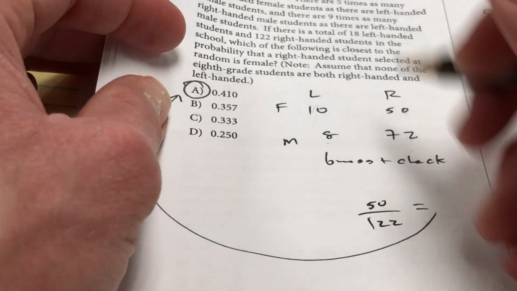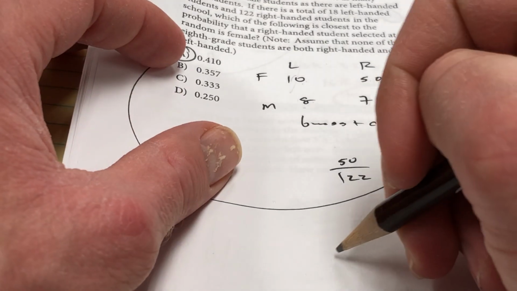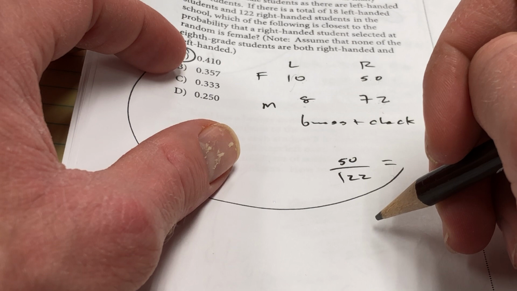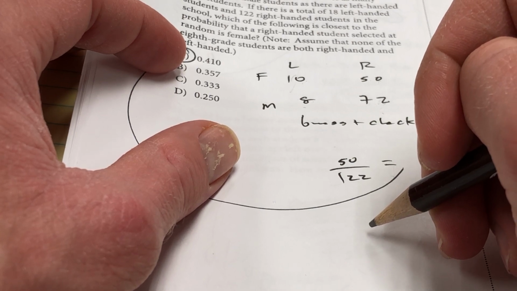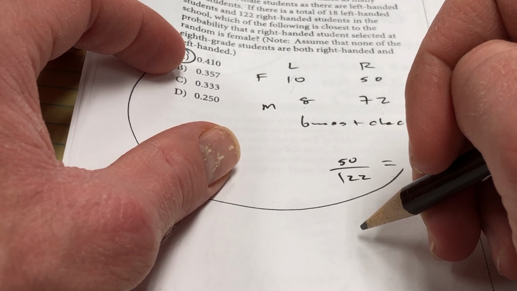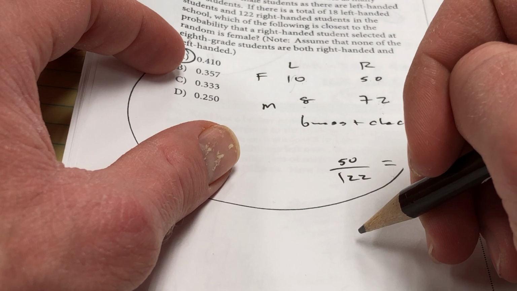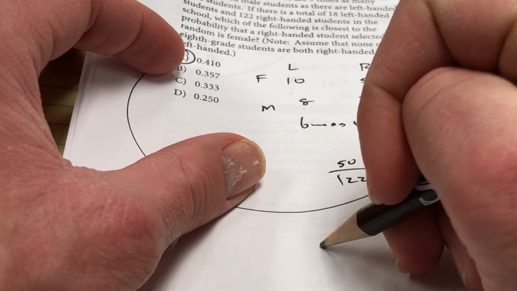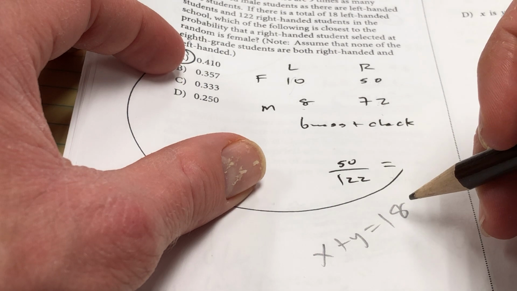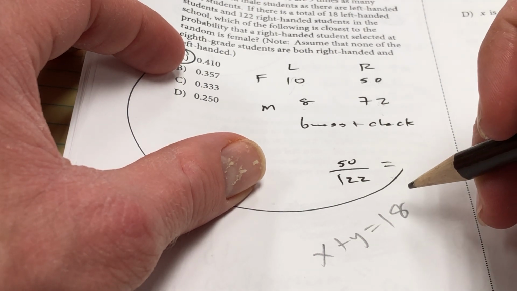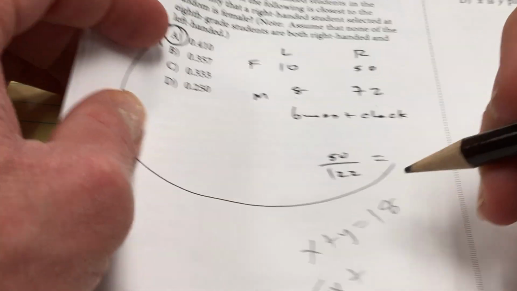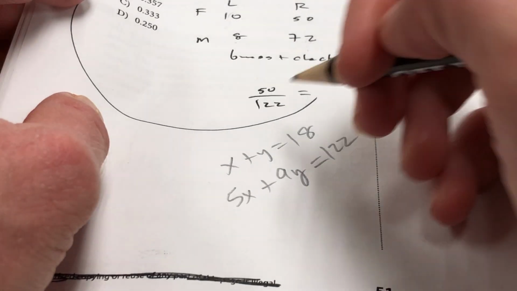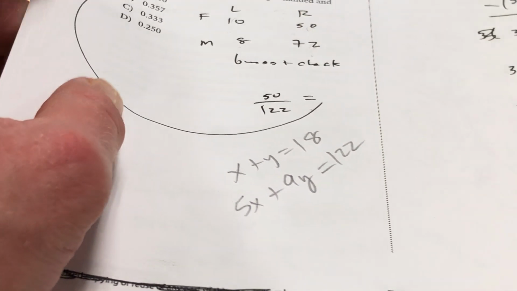Another way to write it is, x is the number of left-handed female students, and y is the number of left-handed male students. So x plus y is 18. And then the number of right-handed female students would be 5x, and the number of right-handed male students would be 9y, and that equals 122. Then you could solve that system to get these numbers that I just had up here.